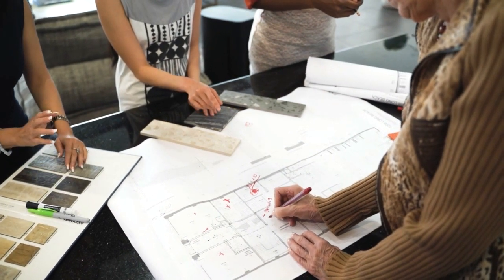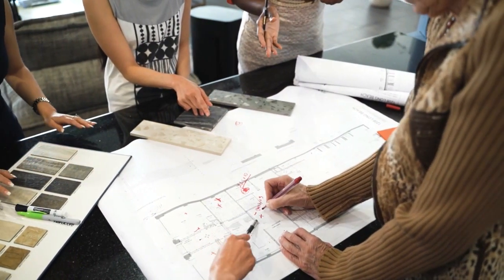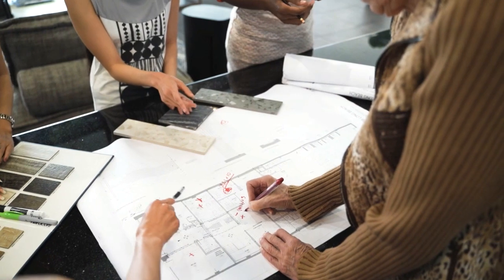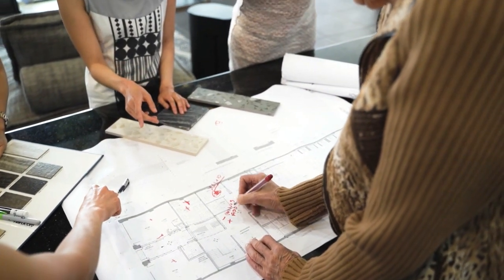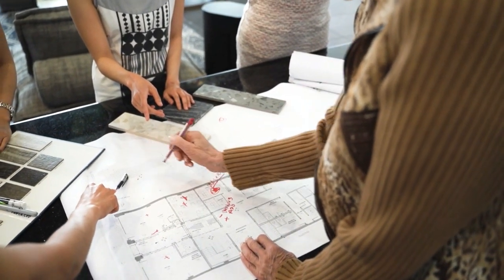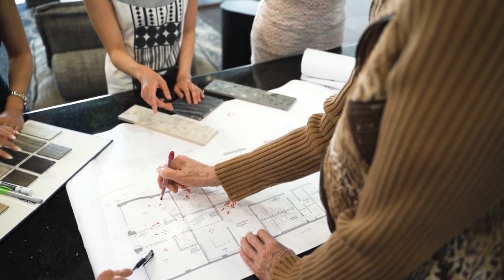2. Space planning. Optimize the use of space by carefully planning the layout. Consider traffic flow, furniture placement, and the relationship between different areas to create a harmonious and efficient space.